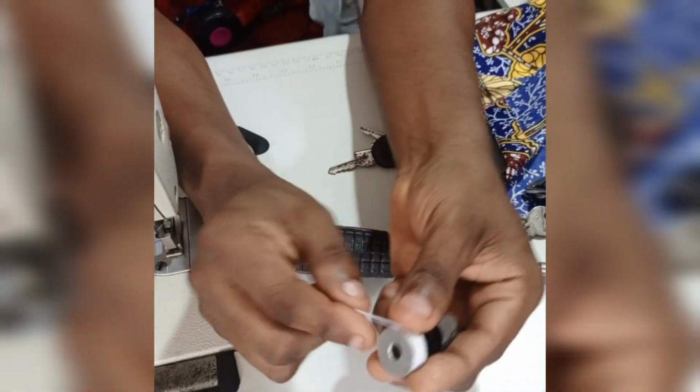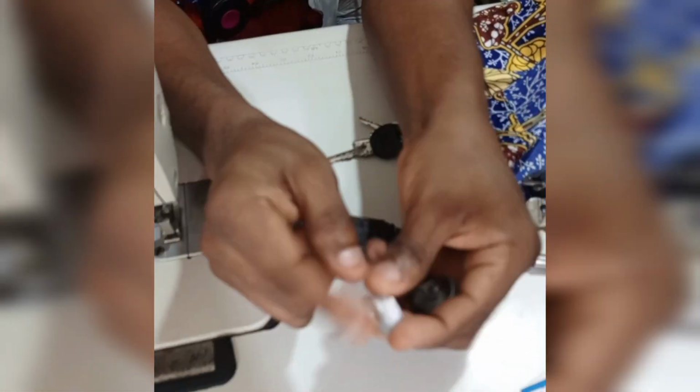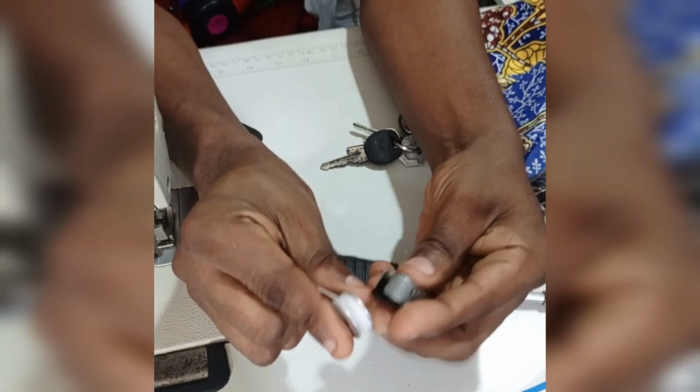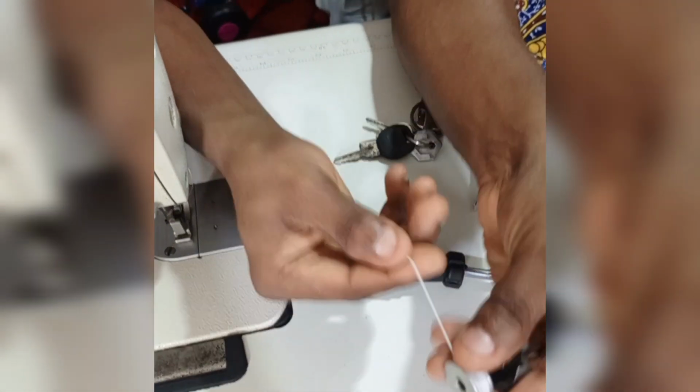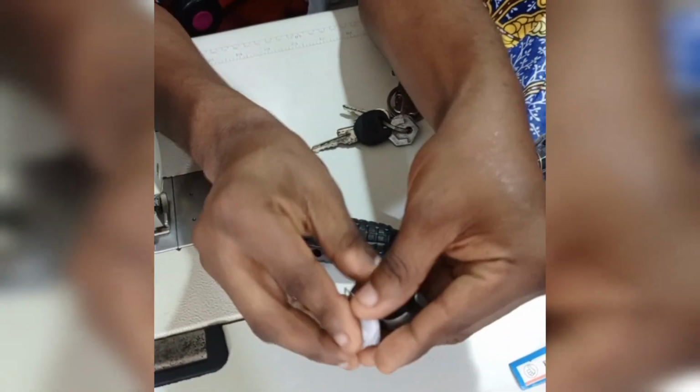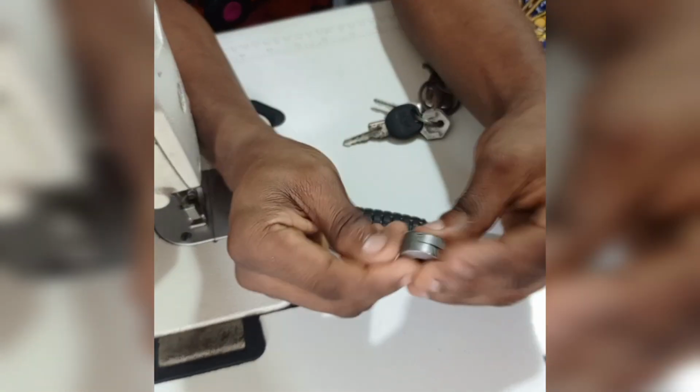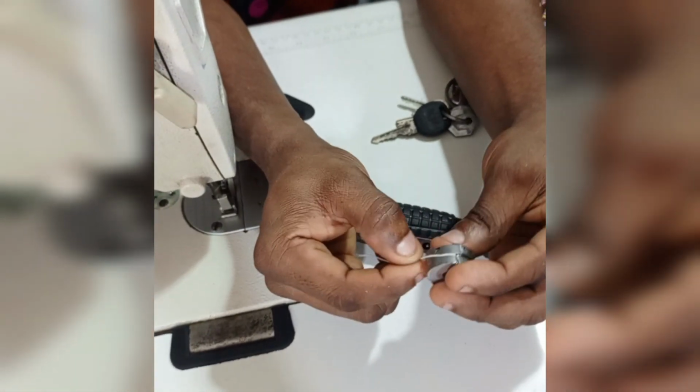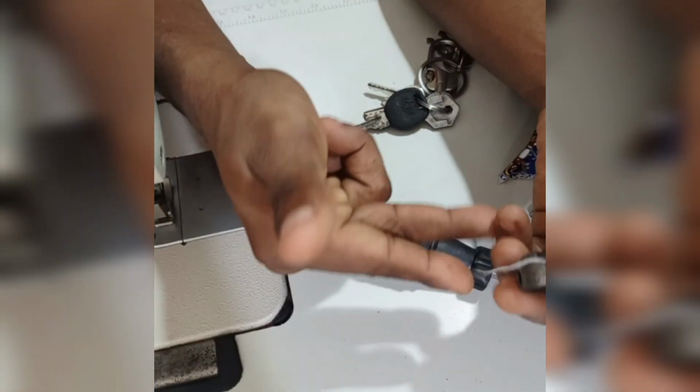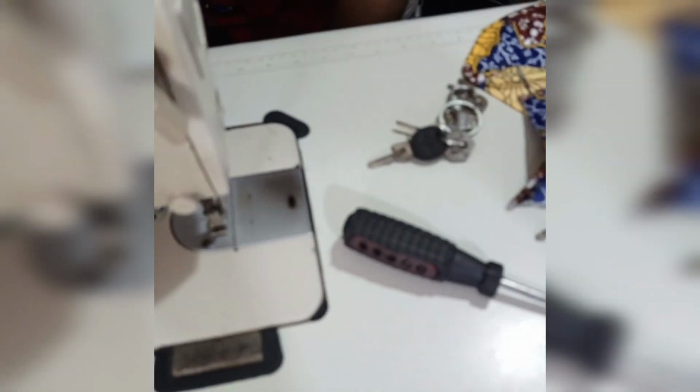So guys, look at it here. After you are done reeling it, are you seeing it? Now this is how you fix it. You make sure that this extra one is coming towards you. Do you understand? Then you put it like this. When you put it, then enter it through here. Okay, are you seeing it? Now try to roll it a little bit. You can cut off the excess. Okay, then next thing you now put it under and fix.